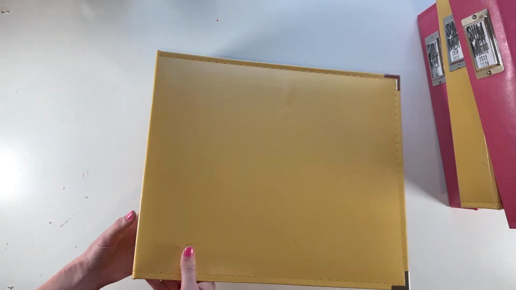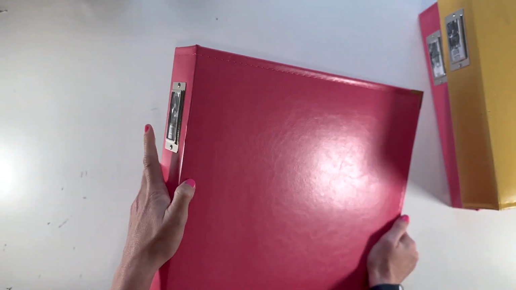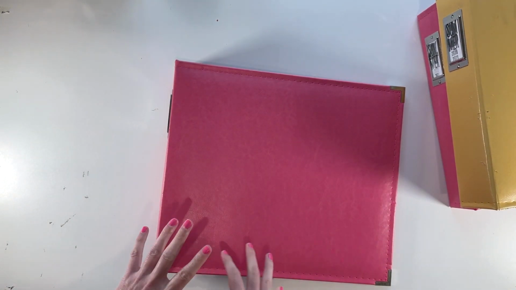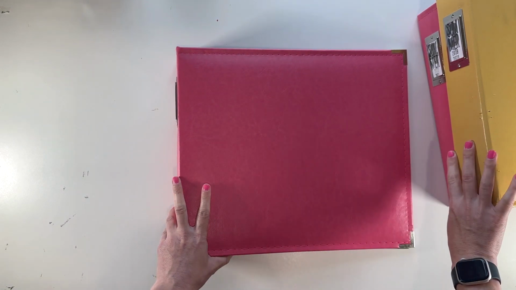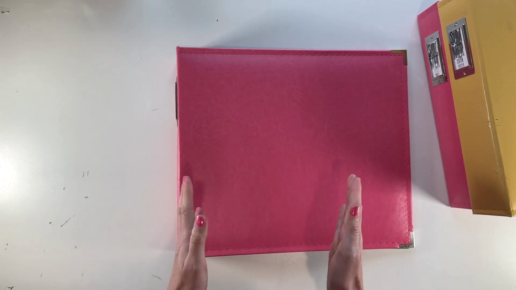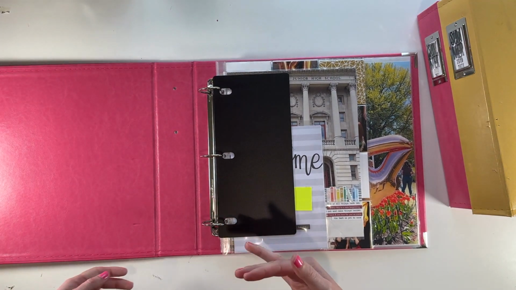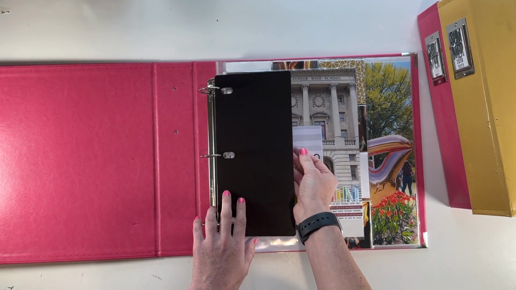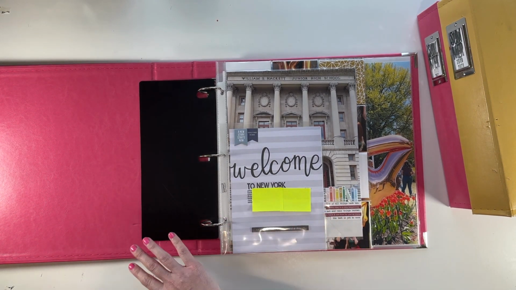Her second album goes 2011 through 2019, and that is a really long year range. That brings me to my next tip, which is just do what works for you. So I split her childhood into 4 albums, and you will see the last 2 albums are much shorter time frames than the first 2. That's simply because that's more recent. That's when I'm scrapbooking. That is what I'm feeling like scrapbooking.